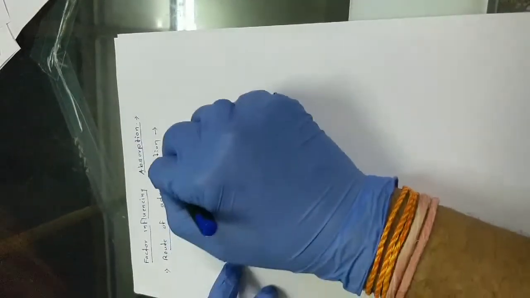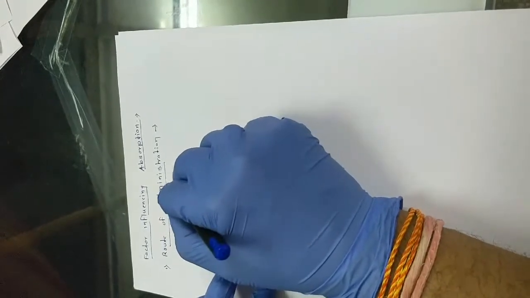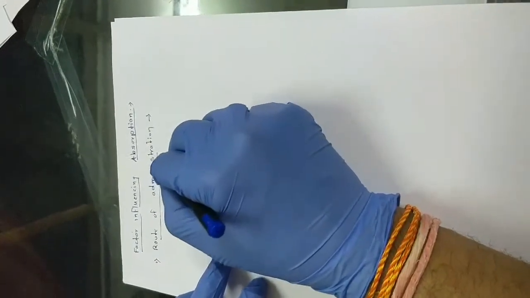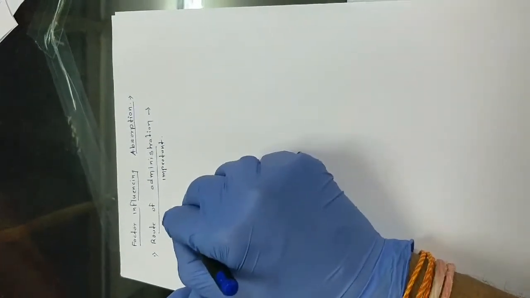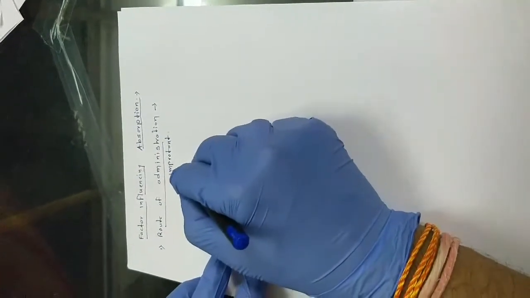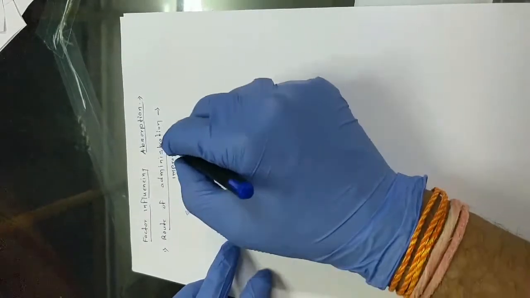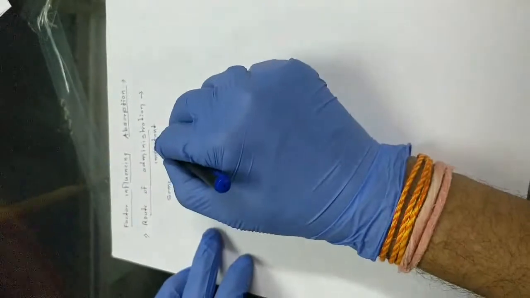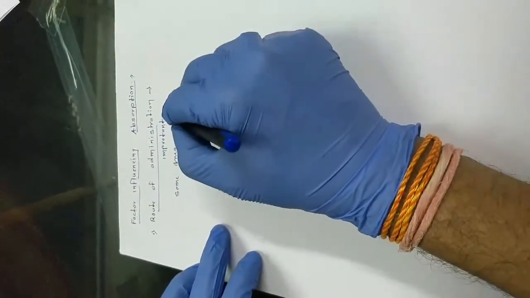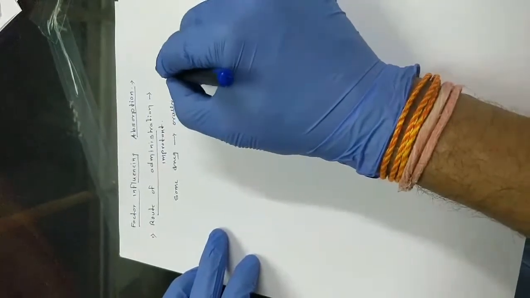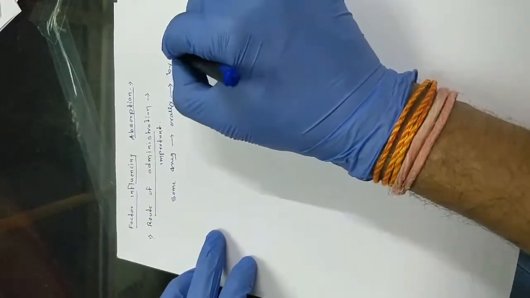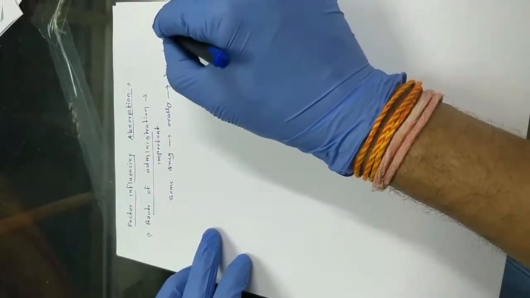The first factor, route of administration, is a very important factor because some drugs are not absorbed orally, but are given by injection.